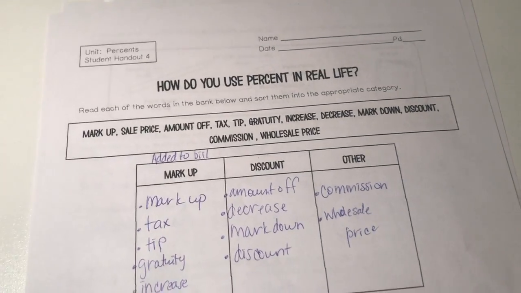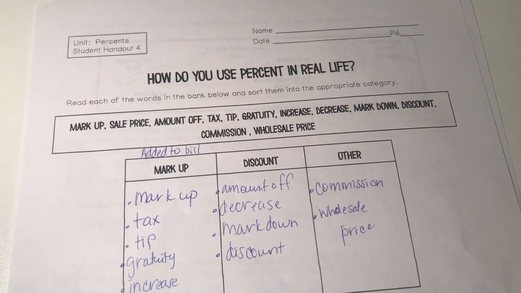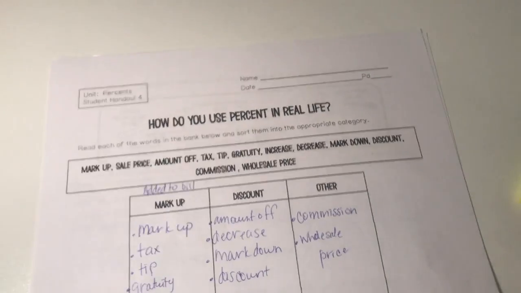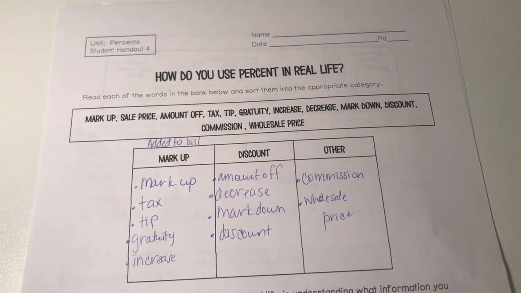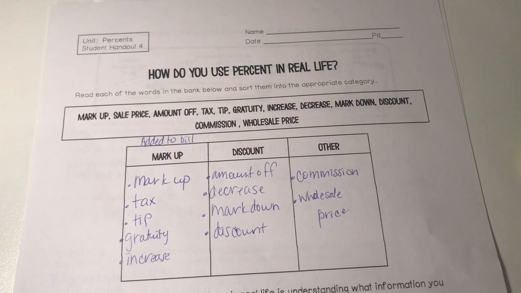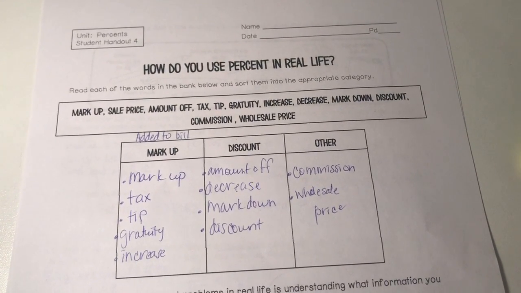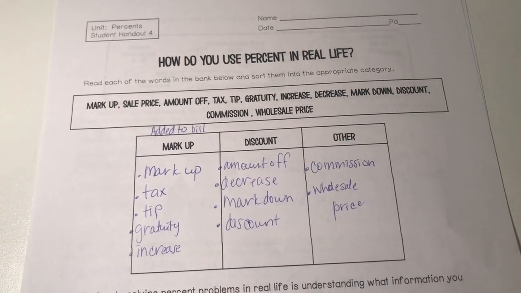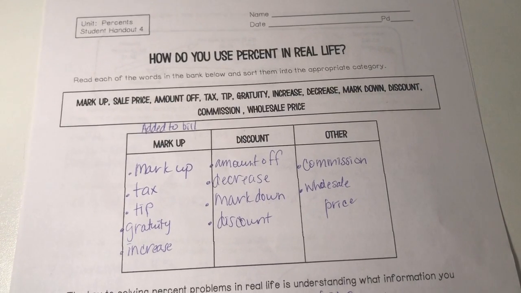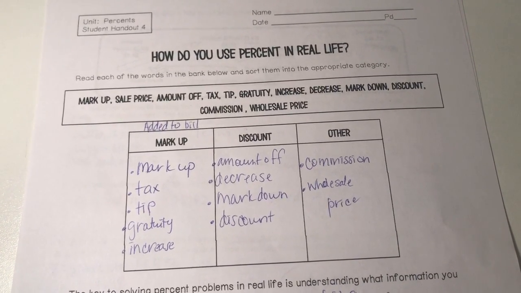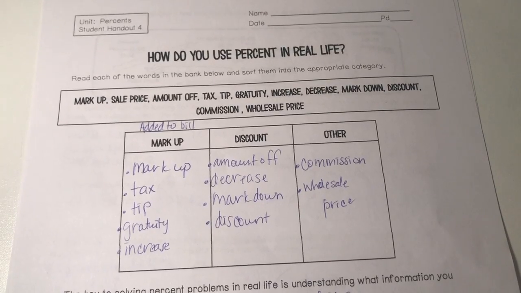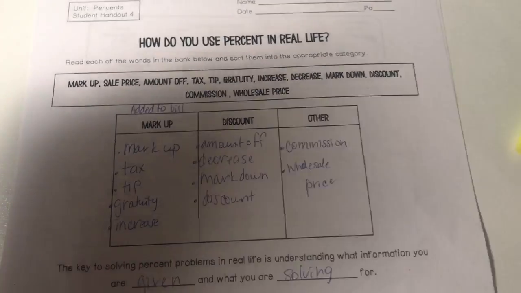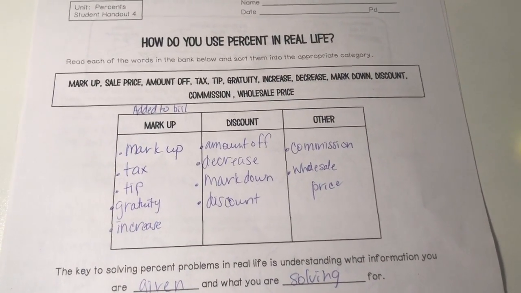So we're continuing with percents even after our test yesterday, and now we're talking about maybe where we see percents the most in real life. When we started talking about this, we were talking about where we see percents. We talked about the weather, we talked about our phone battery and all those kinds of things. But where you may not realize it is every time you buy something, there's a tax associated with it. So we're going to talk about those things to begin with. The first thing it says is to read each one of these and put them in the correct box. So that's what we're going to do here and talk about each one a little bit.